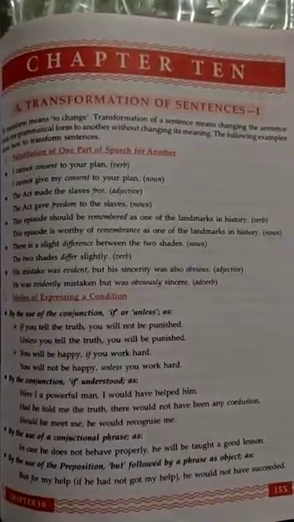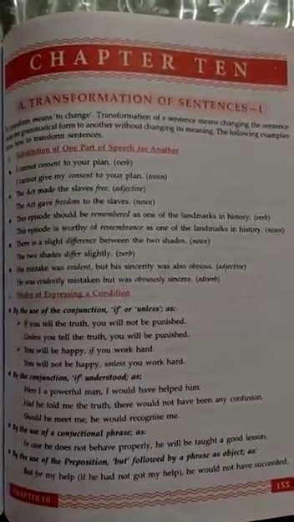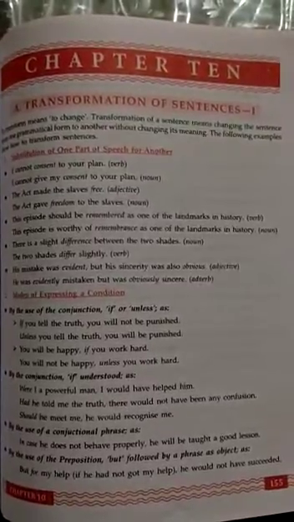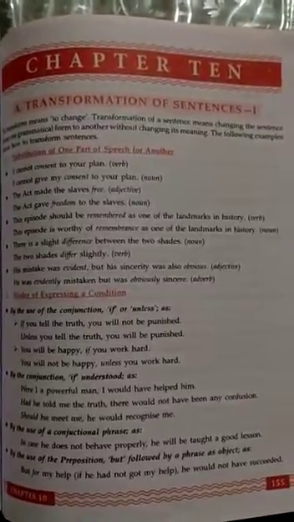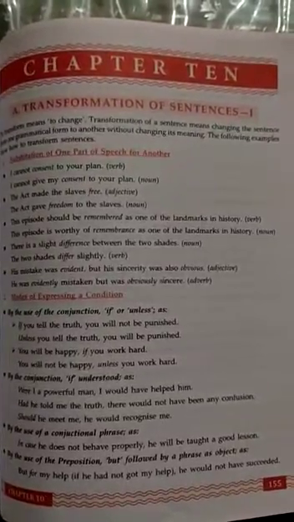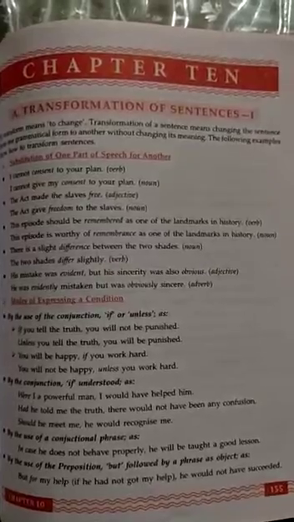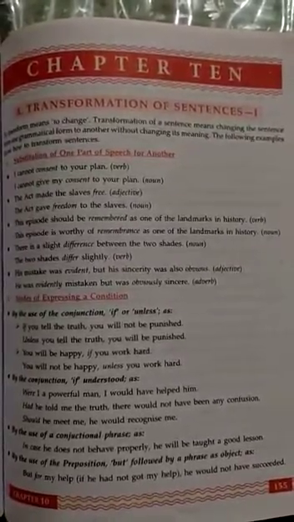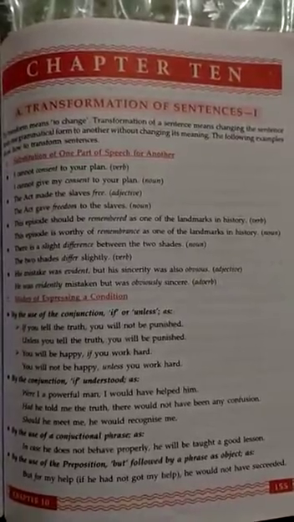Okay, but in the first sentence we have seen, if you tell the truth, this is not negative but positive. The second clause will be coming as a negative clause. You will not be punished. If you tell the truth, you will pass the judgment, or punishment will not be given to you.